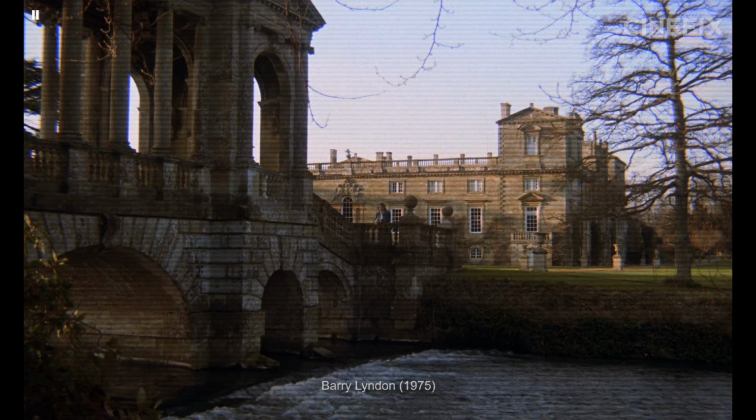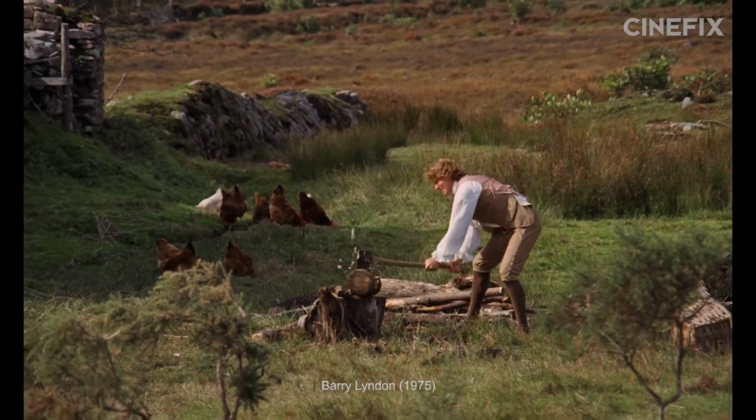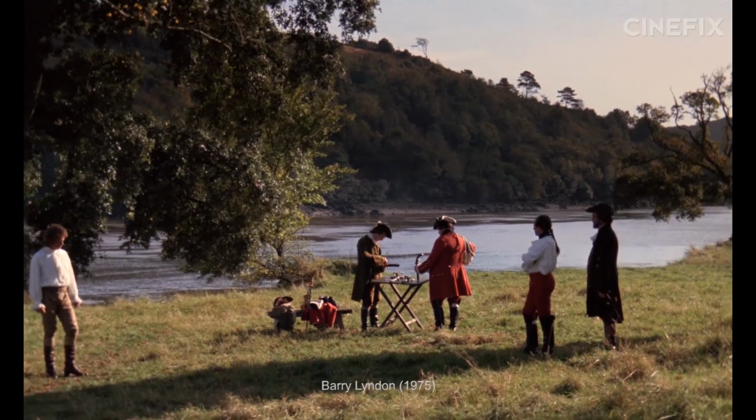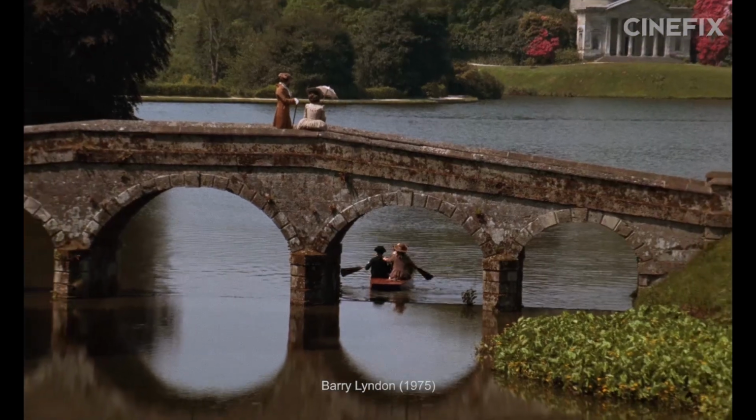Barry Lyndon is another film that is absolutely filled with spectacular examples of the form. There are literally dozens of brilliant zooms throughout that could have just as easily topped our list instead of this one. And I'm really only vamping about them now so our editor has time to show you them.